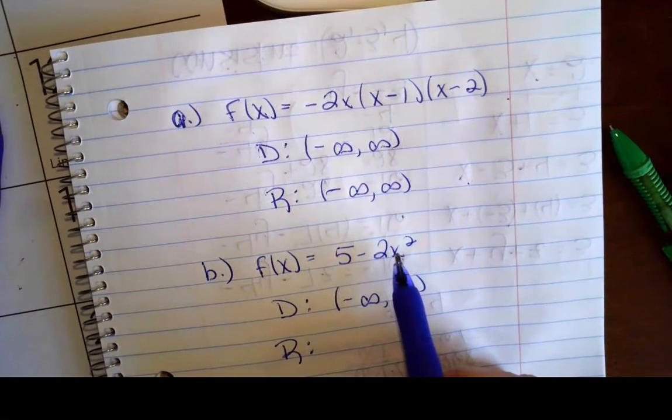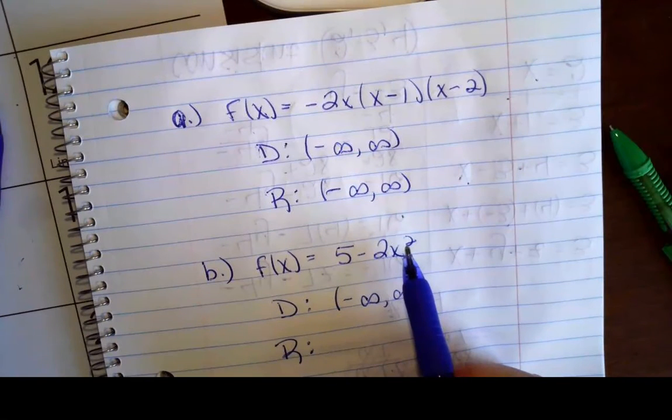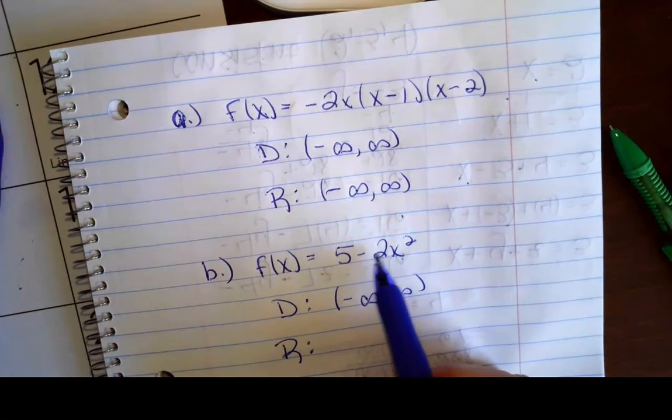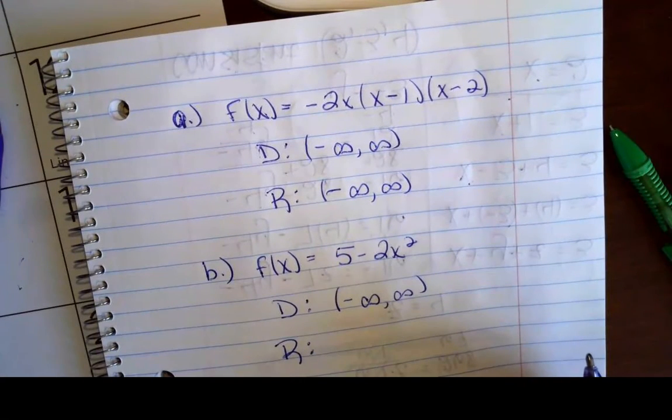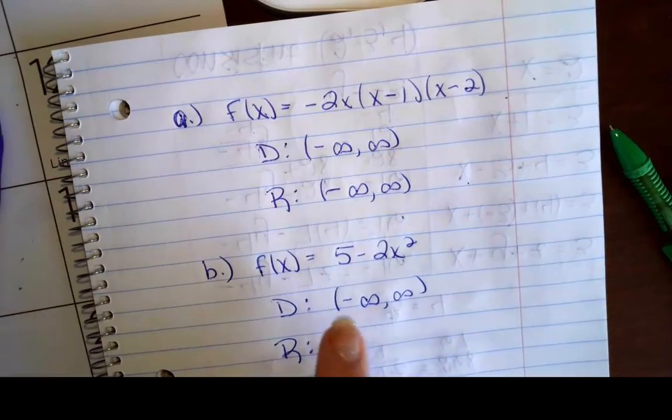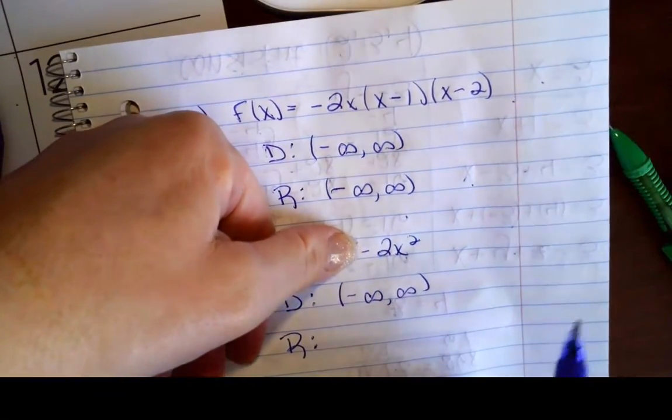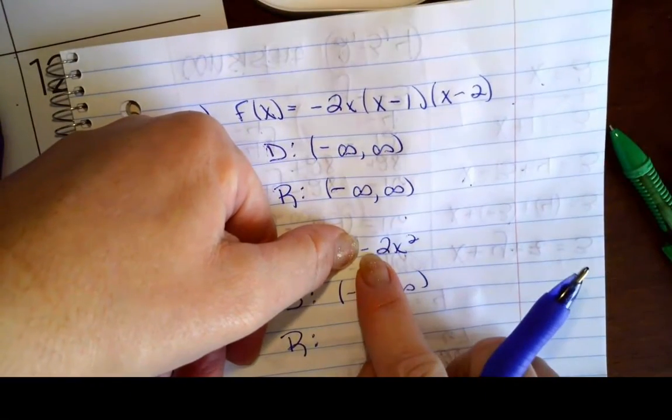Recognize, regardless of what you shove in for x, x squared is going to go positive. So a positive times a negative is negative. If I look at just this part, a positive times a negative is negative.